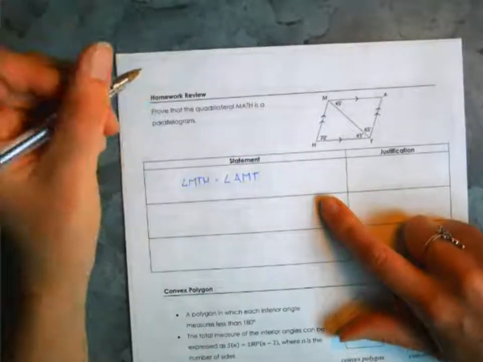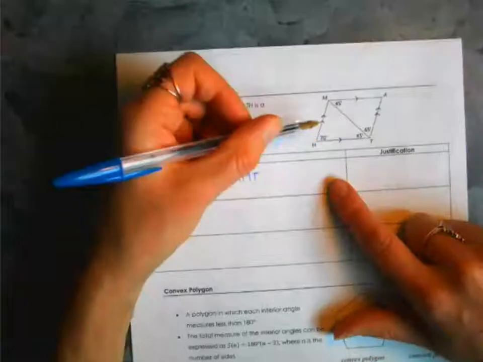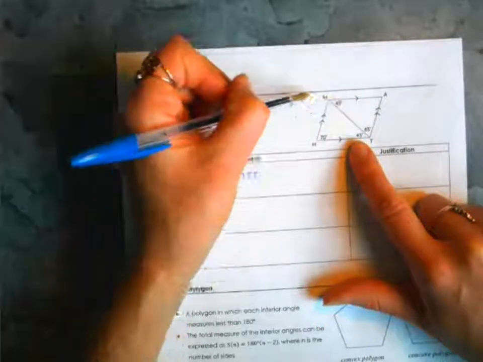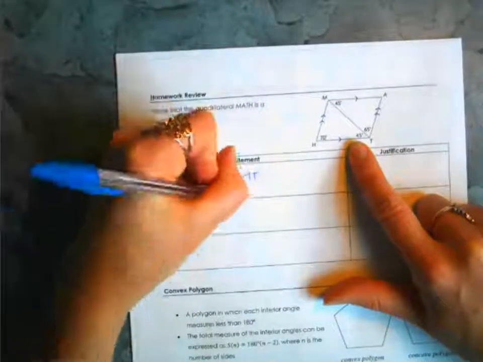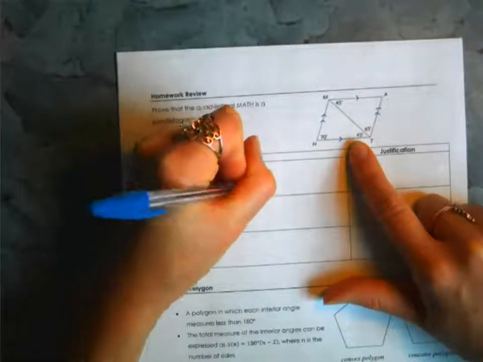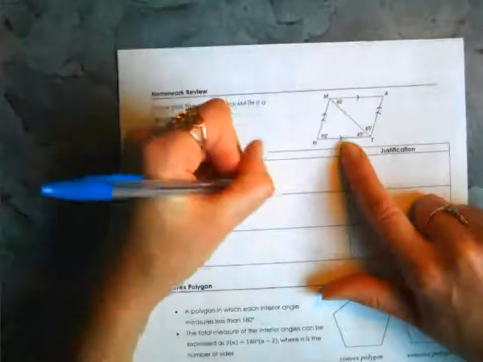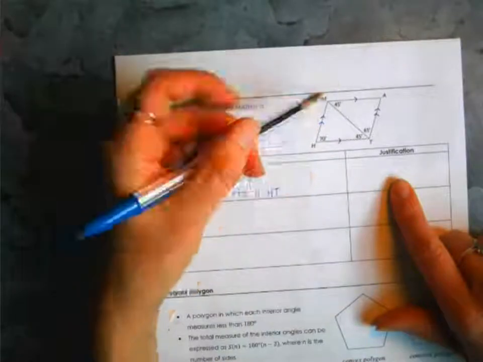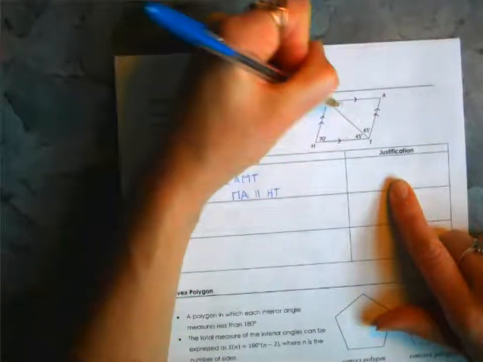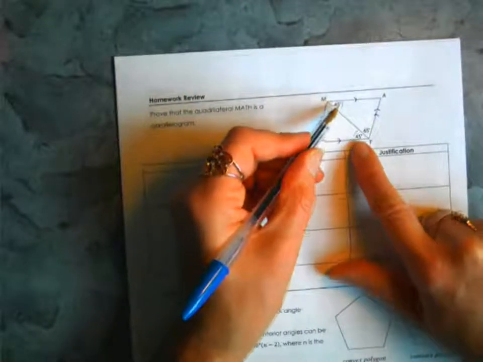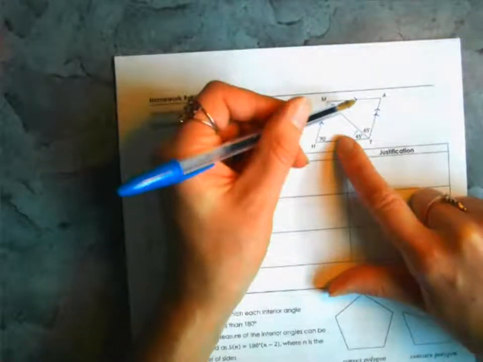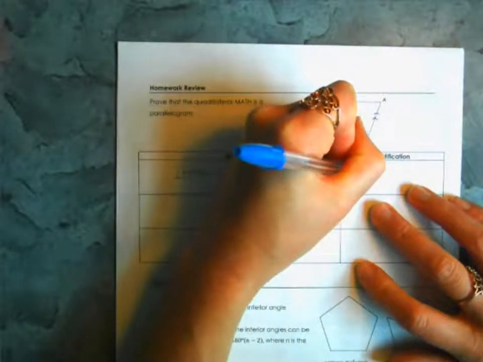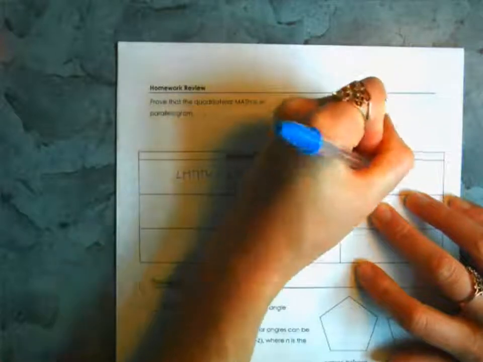And we know that if those two angles are equal, then line MA is parallel to line HT. And the justification for that is, what types of angles are these? Well, we have 45 here, 45 there. They're on opposite sides of the transversal, and they're inside of these two parallel lines. So we have alternate interior angles.